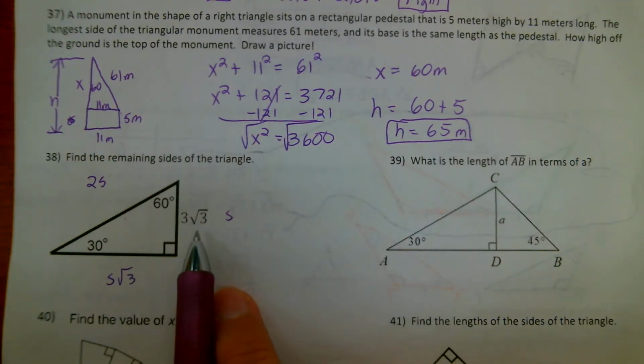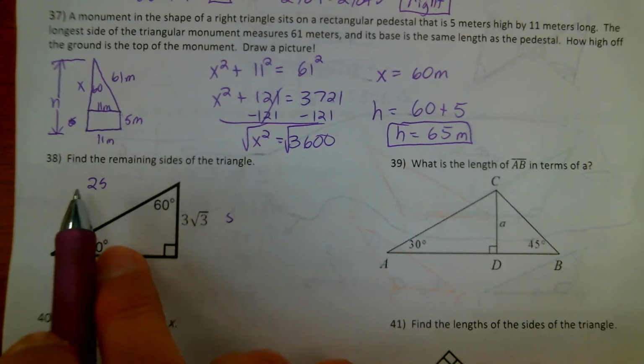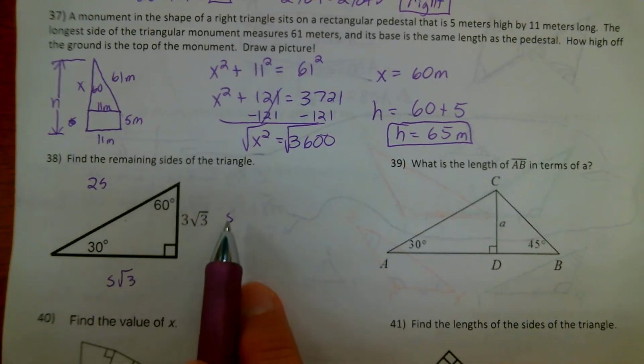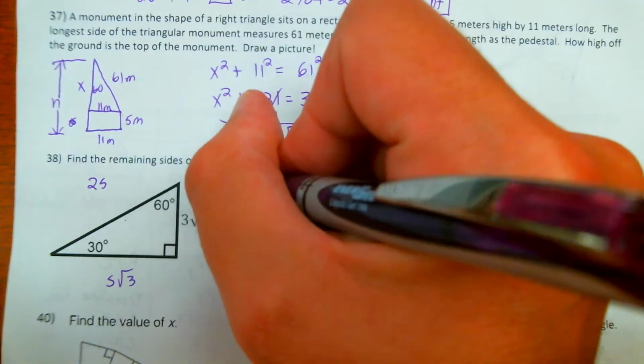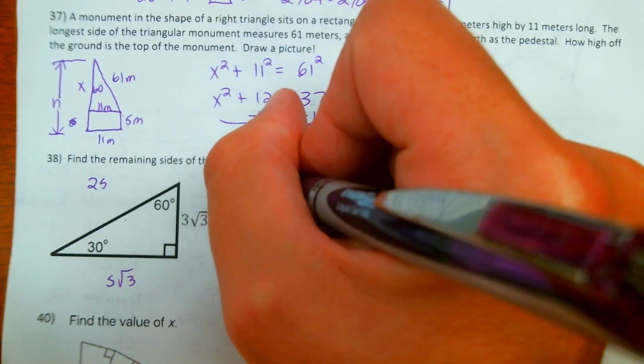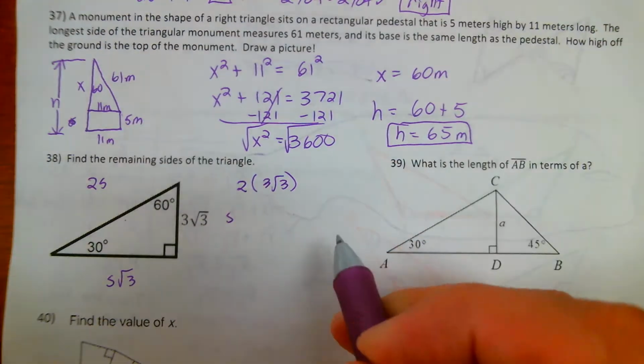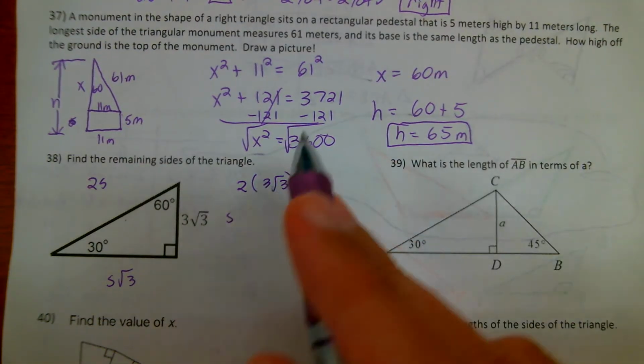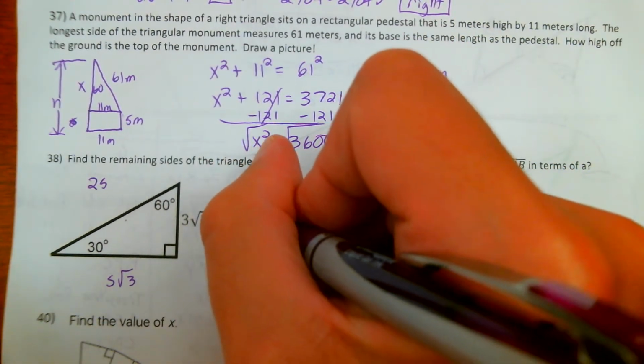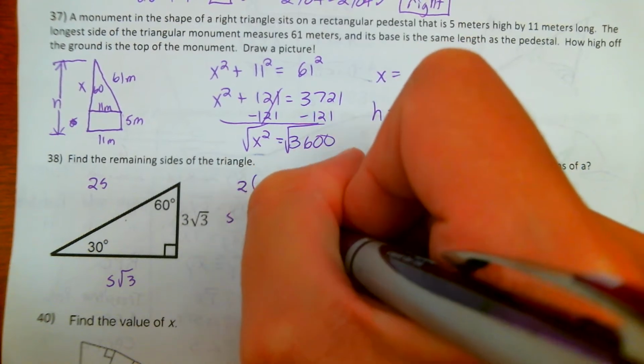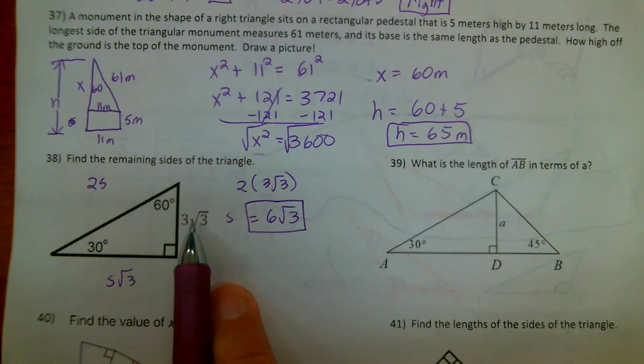Okay, so they gave us a short side. That's always the easiest when they give us that. So to go from short side to the hypotenuse, I'm simply going to double it. Go from S to 2S, I double it. So 2 times 3 root 3 is going to be 2 times 3. I just multiply the two numbers in front, and that gives me 6 root 3. Okay, I'm just doubling the short side.